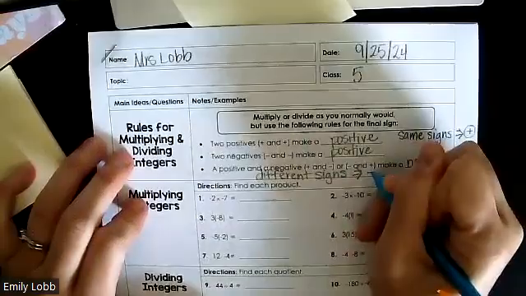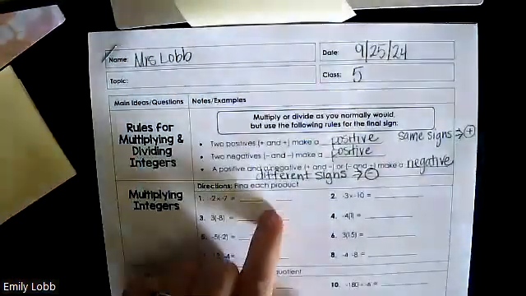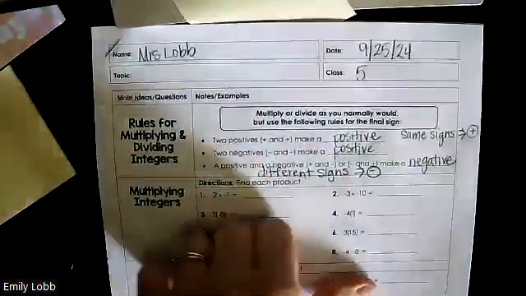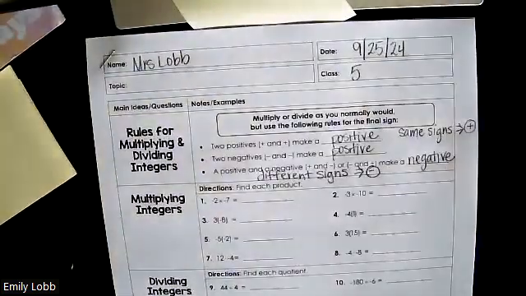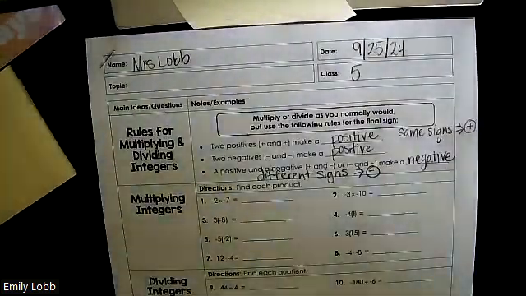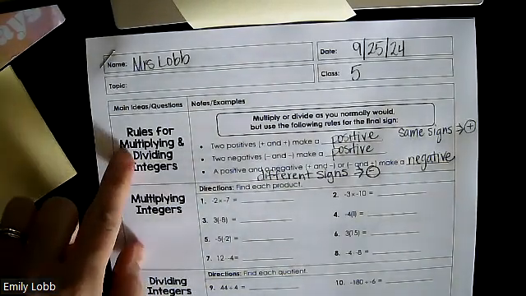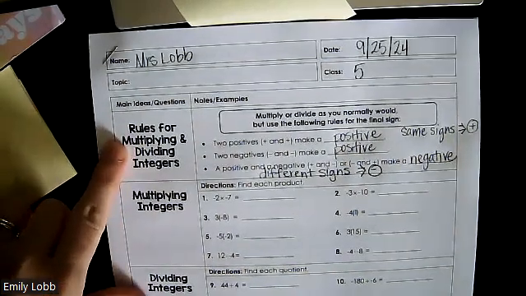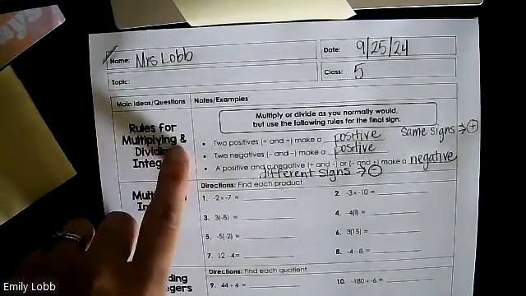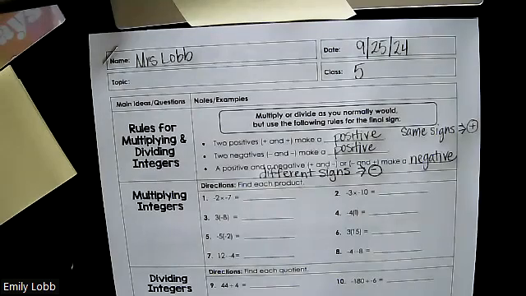Different signs make it negative when we are multiplying and dividing. Same signs make it positive when we are multiplying and dividing. What operations do these apply to? Multiplying and dividing only. Okay?